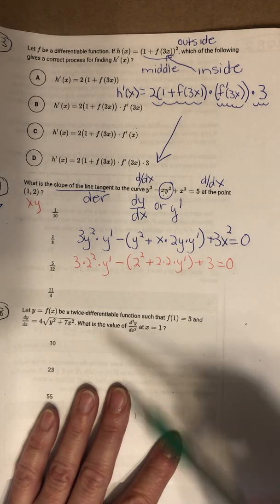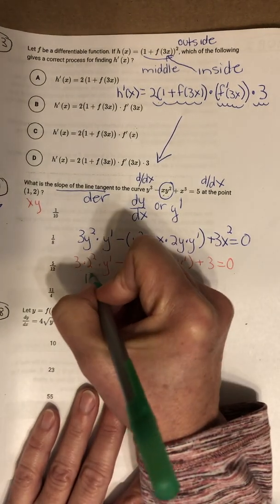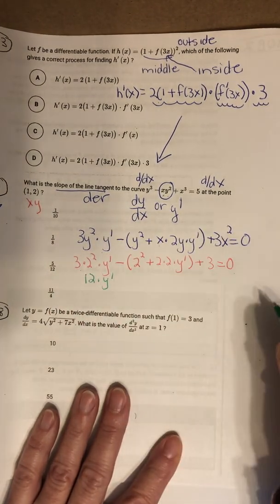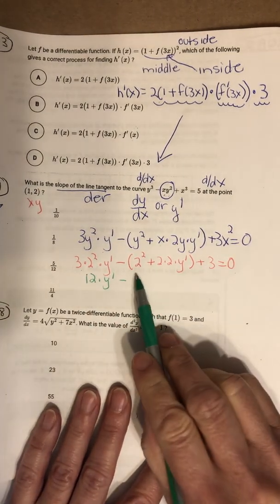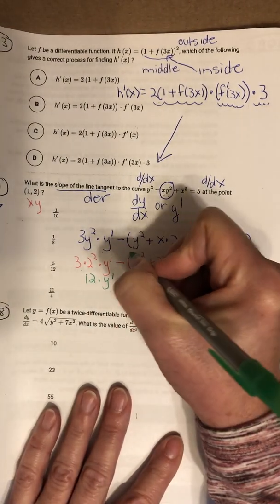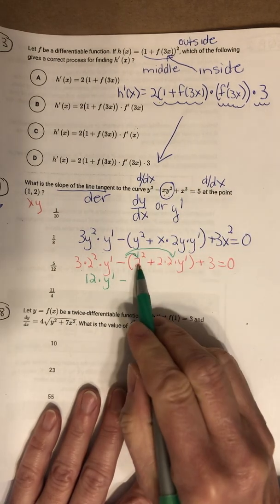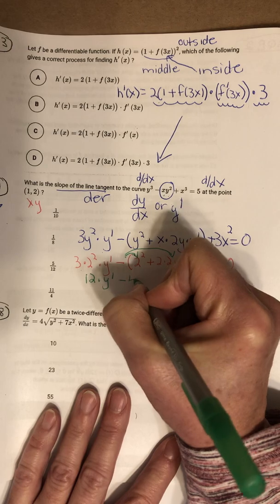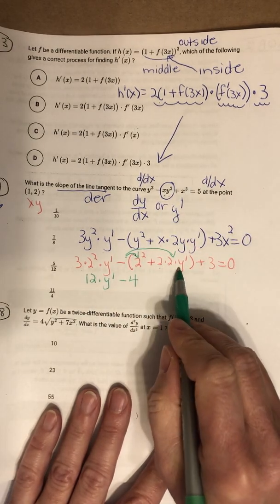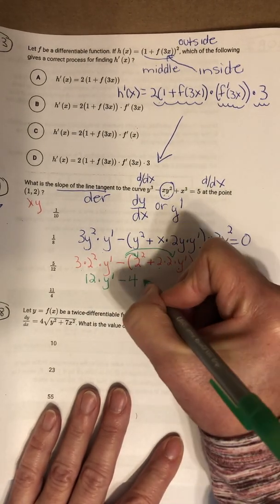Let's work this out. This is 12 y prime minus, let's see, this is a 4. I think I'll distribute here. There we go. 4, so minus 4. This is a 4y prime, so minus 4y prime.